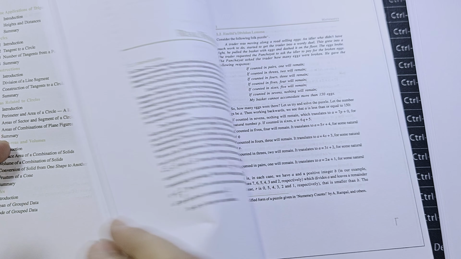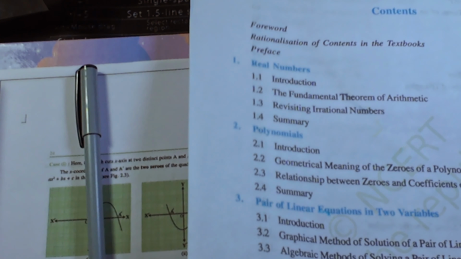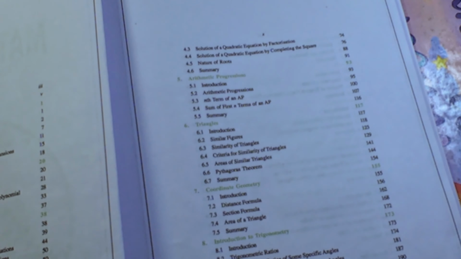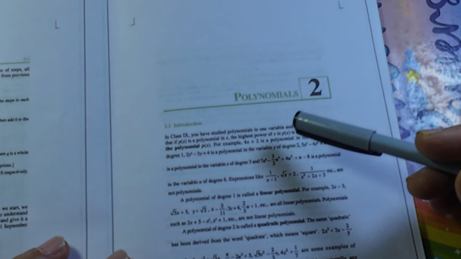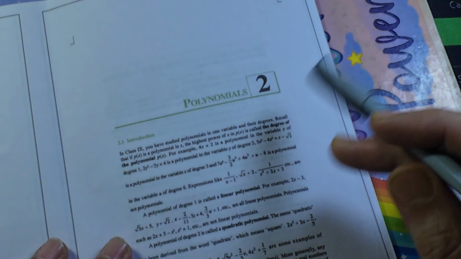So first of all, we are going for polynomials. Although the first chapter is real numbers, we will be starting with the polynomials. So keeping aside all these materials, we need to start our class for today, and this is the very first class. Here the chapter starts, the polynomials starts over here. This is the starting of the chapter, polynomials.